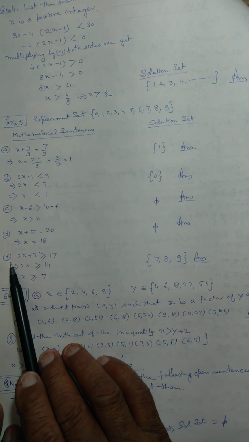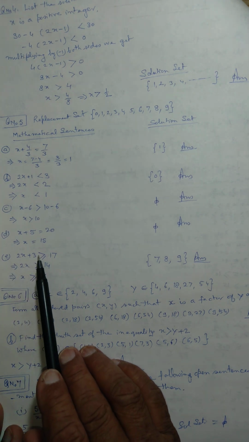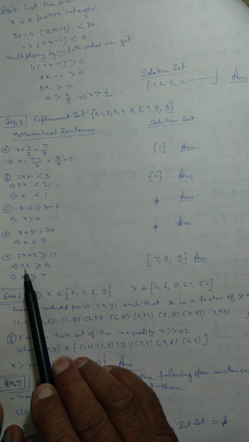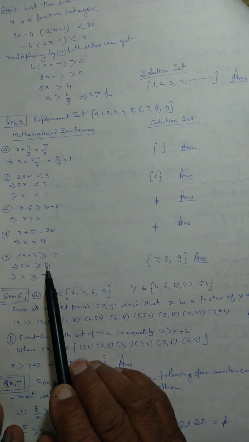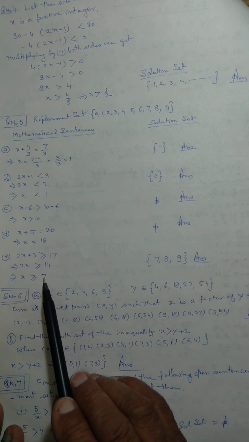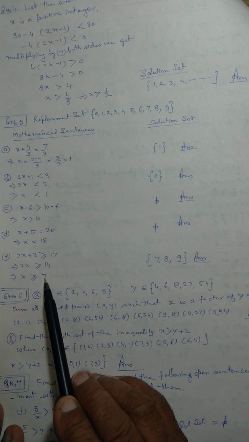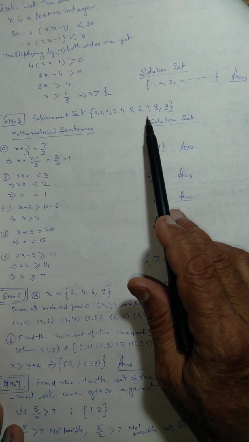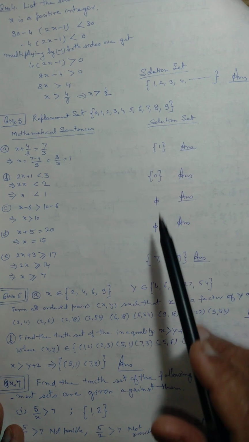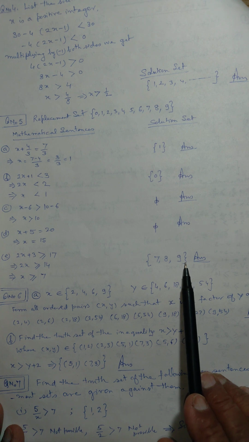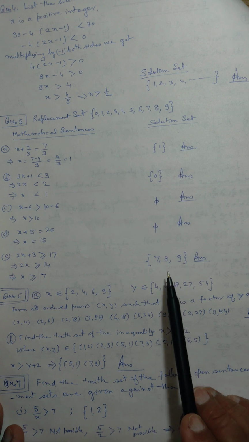Now proceed to the E part. 2x plus 3 is greater than or equal to 17. So 2x will be greater than or equal to 14. x will be greater than or equal to 7. You see, greater than or equal to 7 means including 7. So you just find out the numbers 7, 8, 9. Now here the solution set is 7, 8, 9. This will be the answer for E part of question number 5.